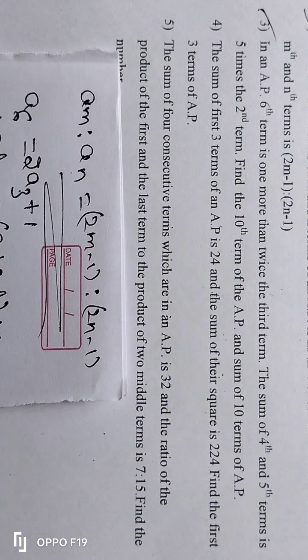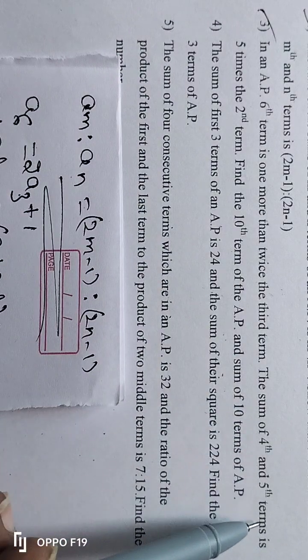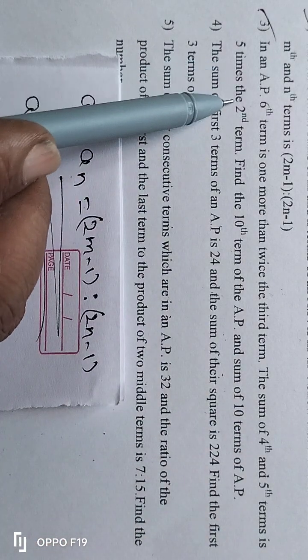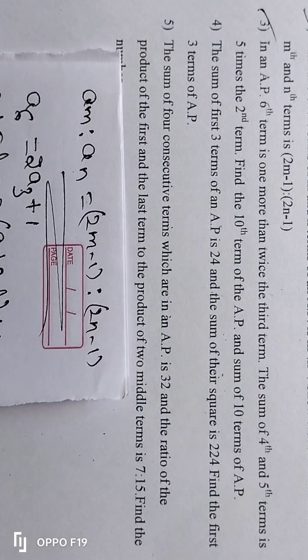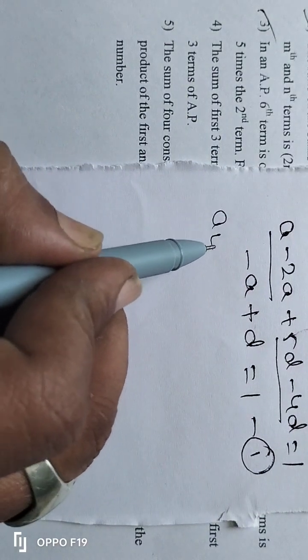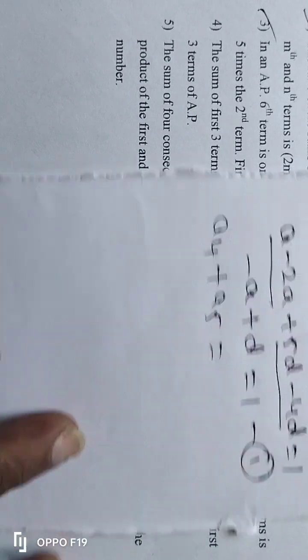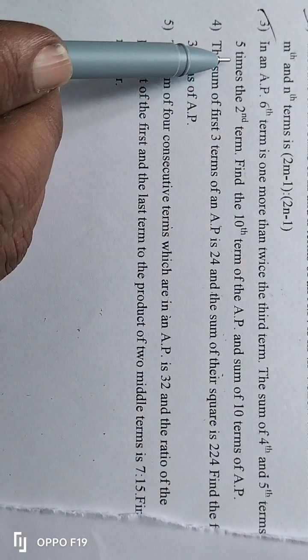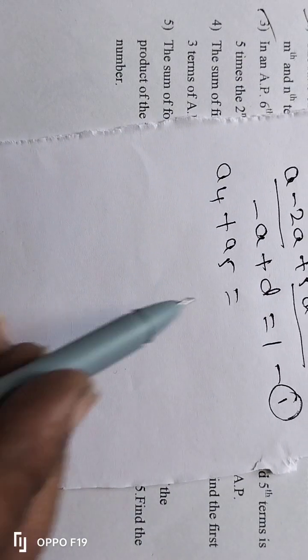Now let us go for the second condition. The sum of the fourth term and fifth term is 5 times the second term. The fourth term can be written as A4, plus the fifth term A5, is equal to 5 times the second term.